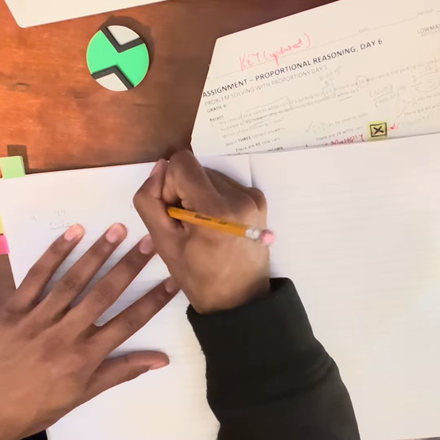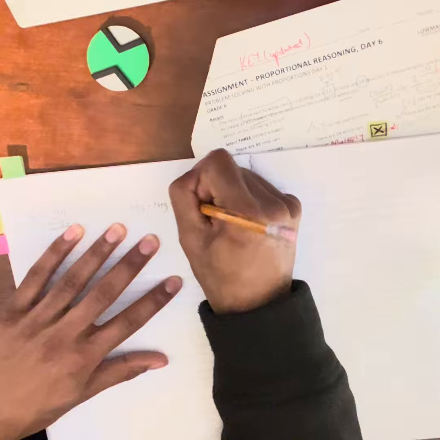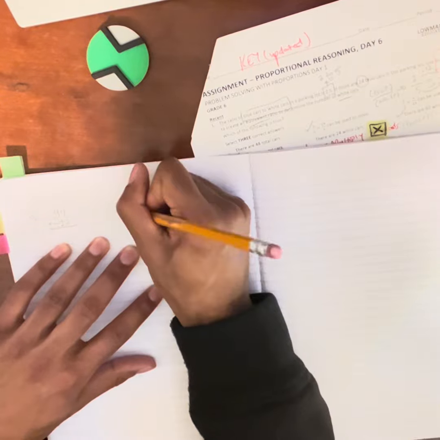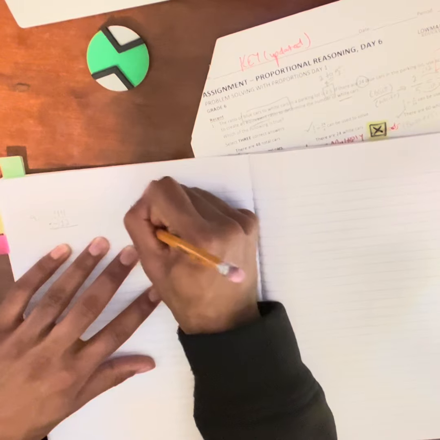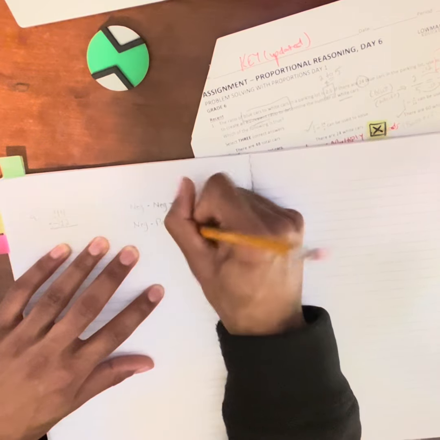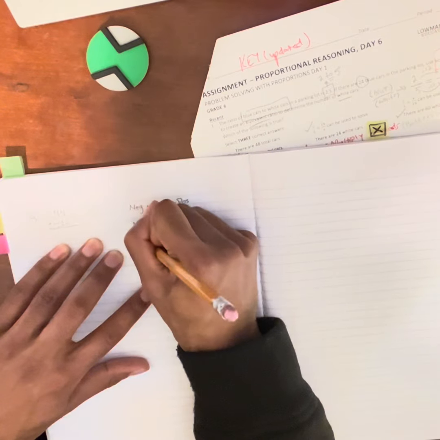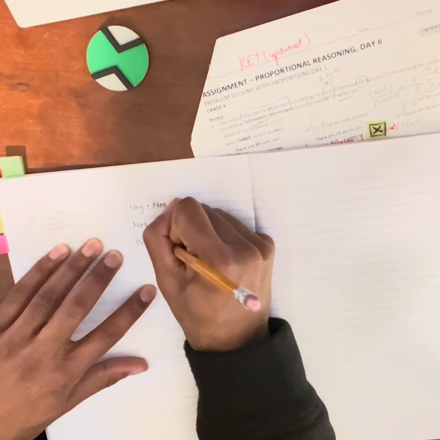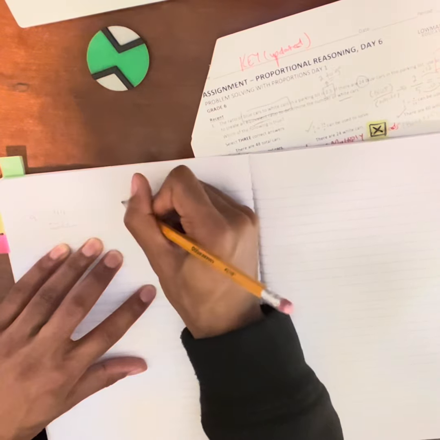Negative times negative equals positive. Another thing I want you to know is that negative times a positive equals a negative. And obviously a positive times a positive equals a positive. This is what you're used to. Use this as your key.